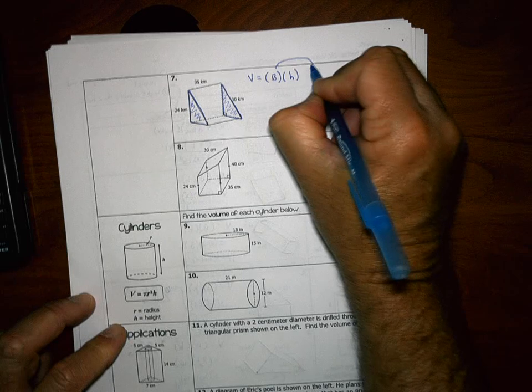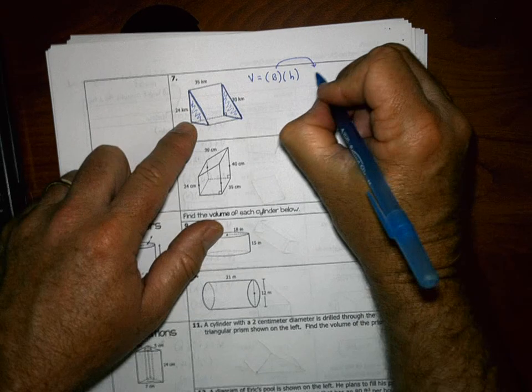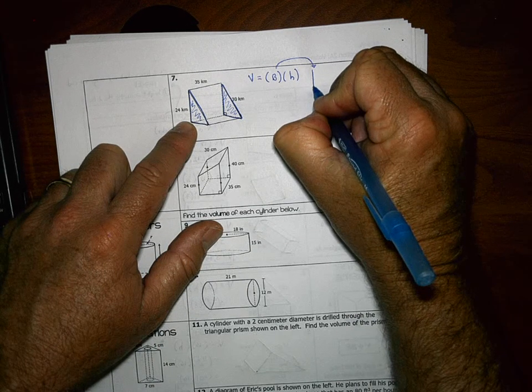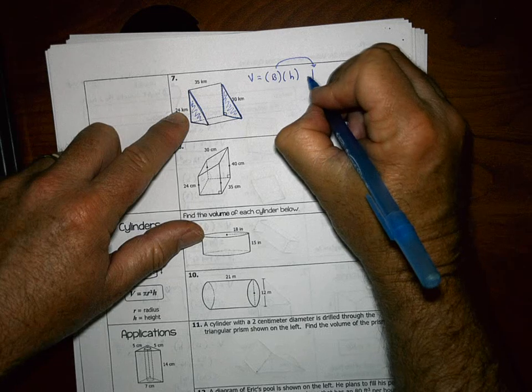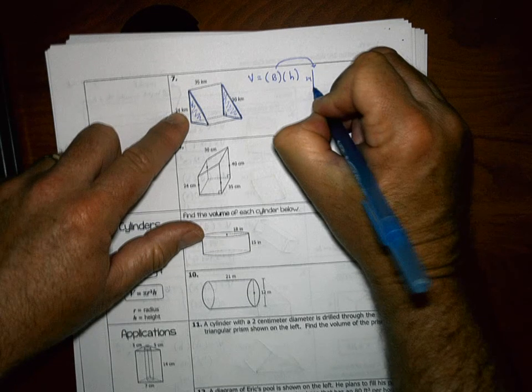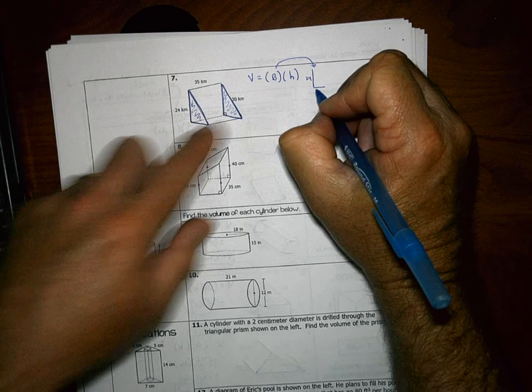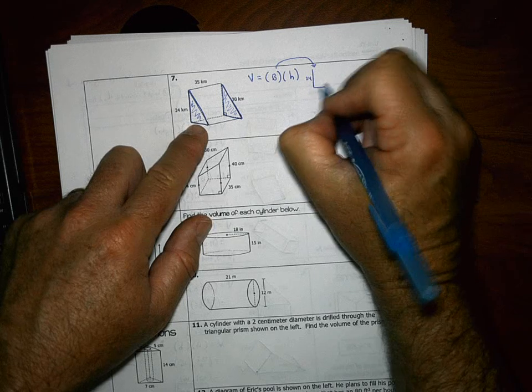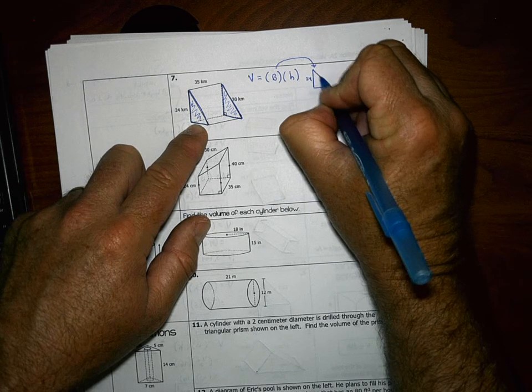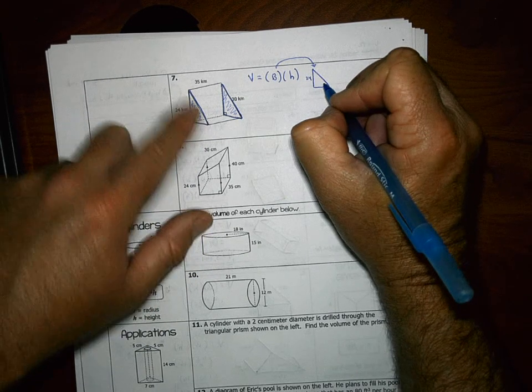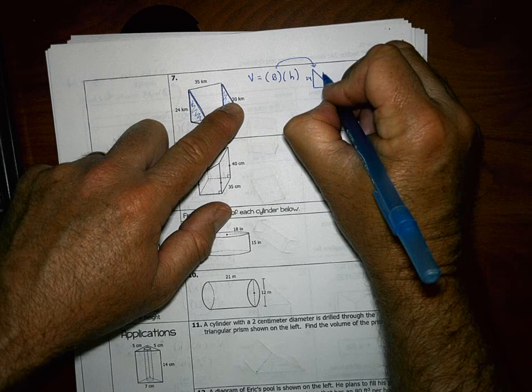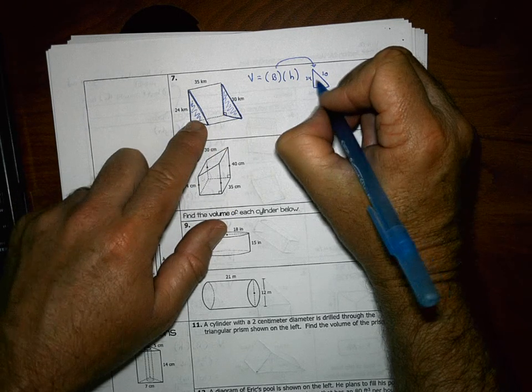I have to find the area of these triangles. So here's what my triangles look like. I've got this line right here, which is 24. I've got this side right here, which I don't even know how long it is, so I'm going to have to leave that. And then I've got this side right here, which, as you notice, is 30. And then we have right angles, so we have a right triangle here.